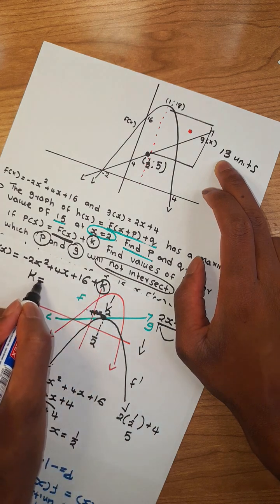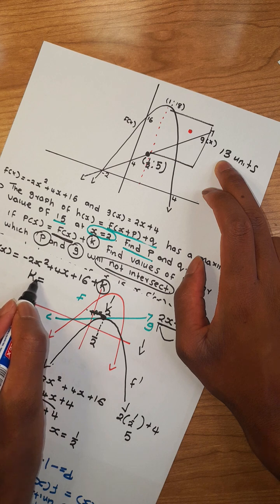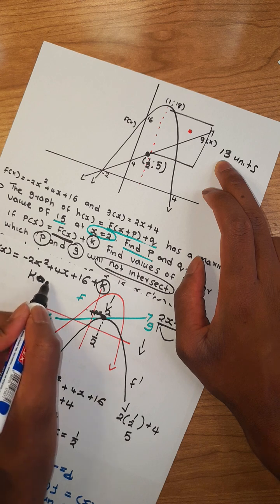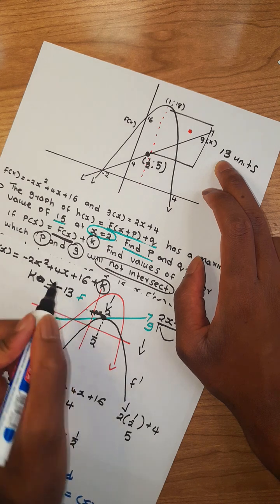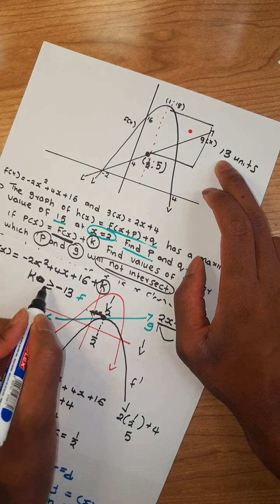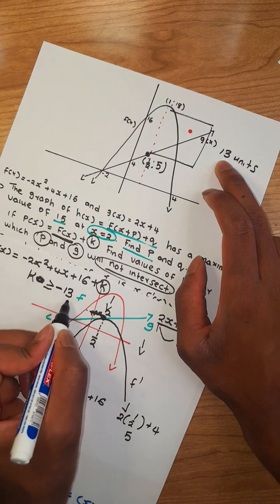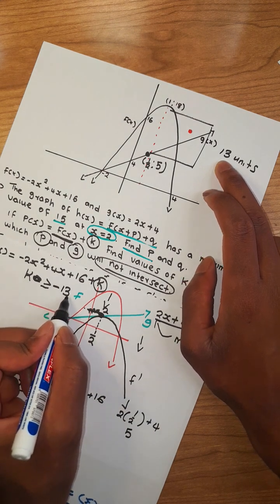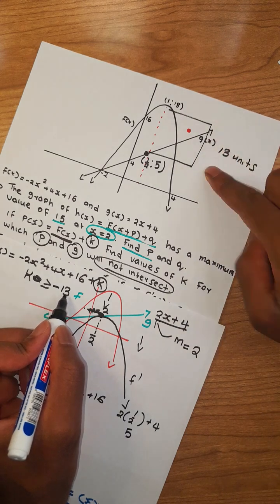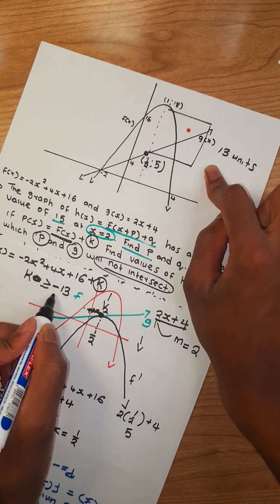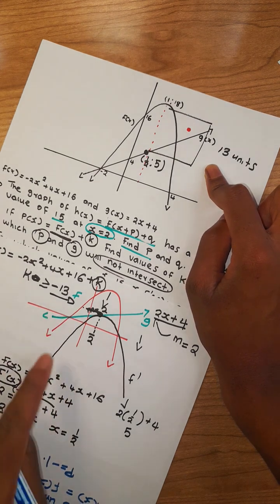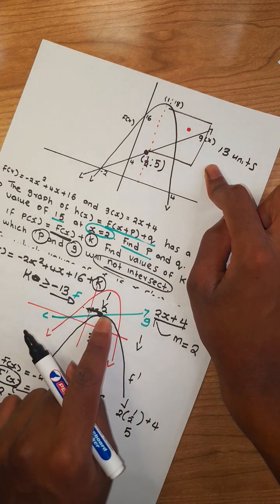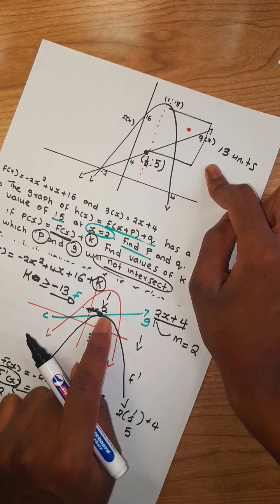I shouldn't say equal, it should be greater than or equal to minus 13, not a positive 13. So if we shift this graph 13 units downwards, it is not going to intersect. However, it will touch or not touch.